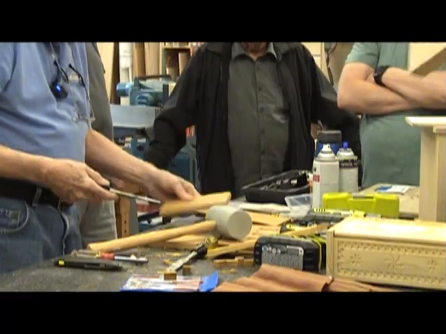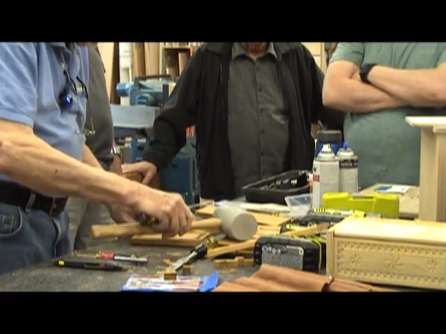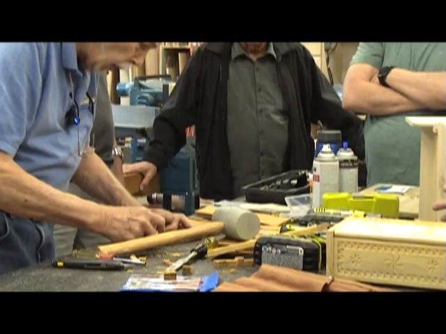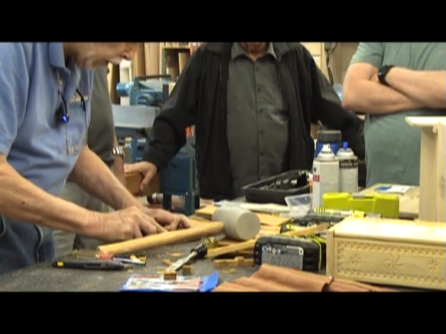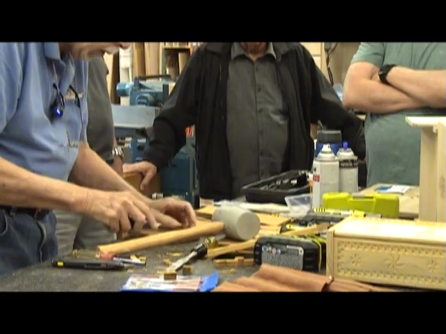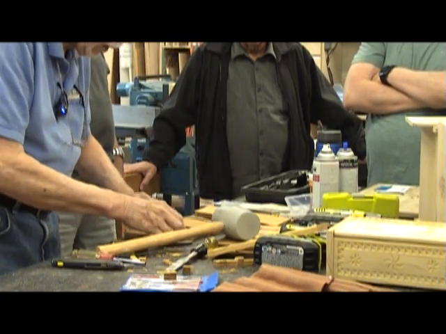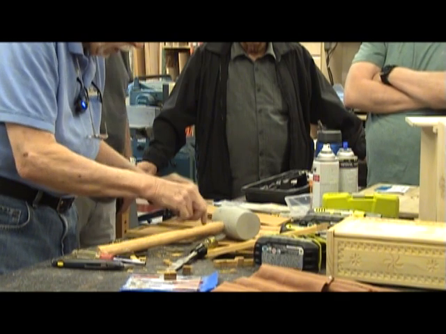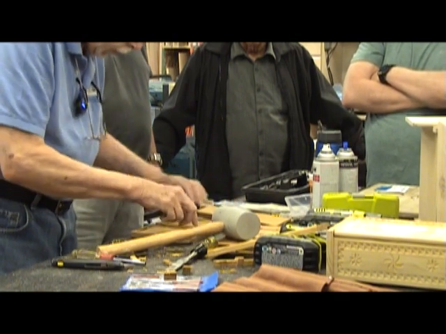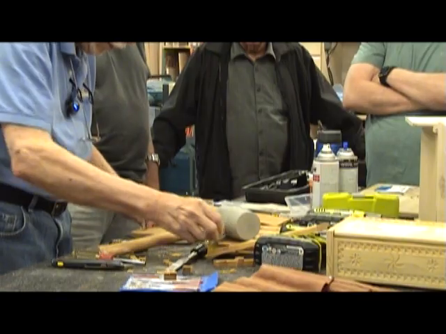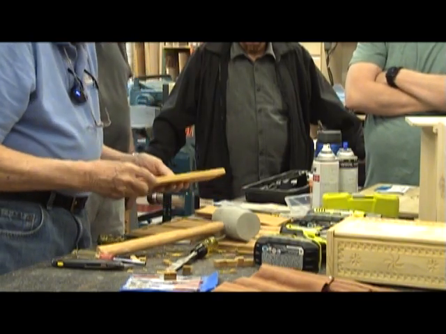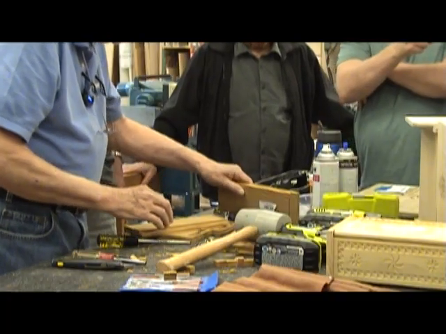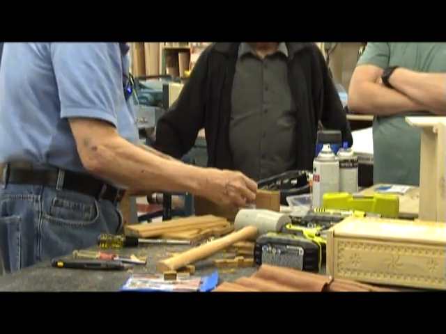I'll be able to take care of those three later on. The box back.